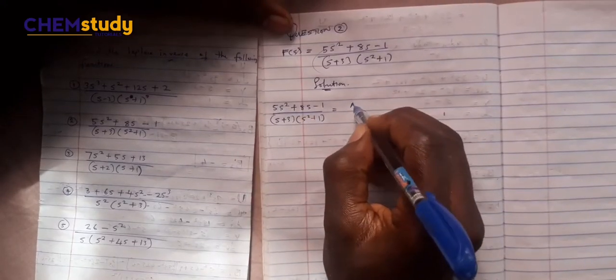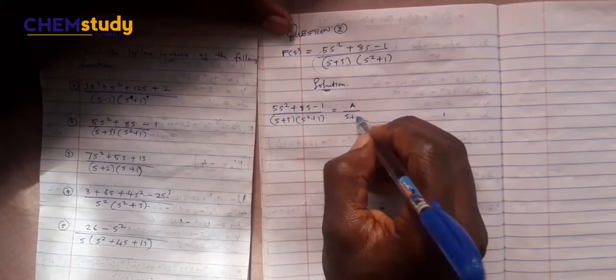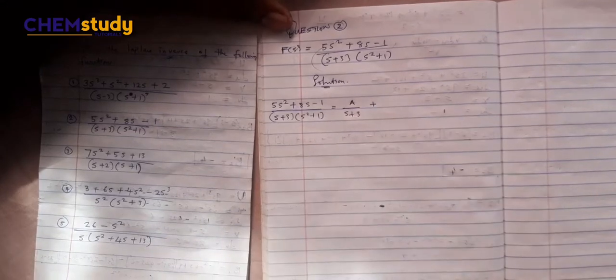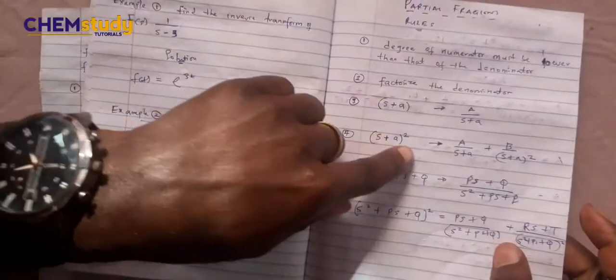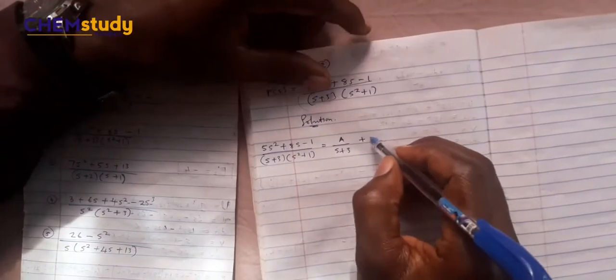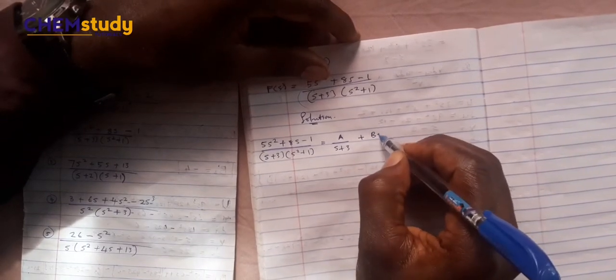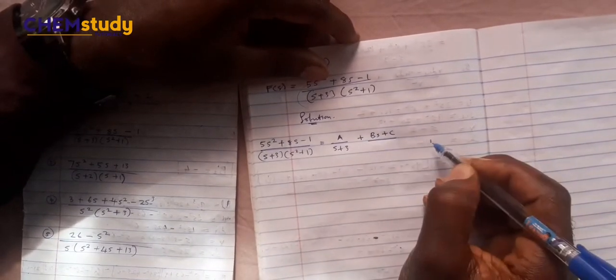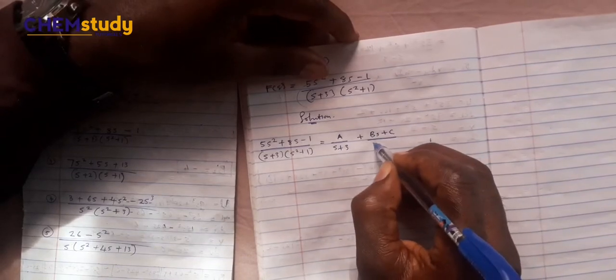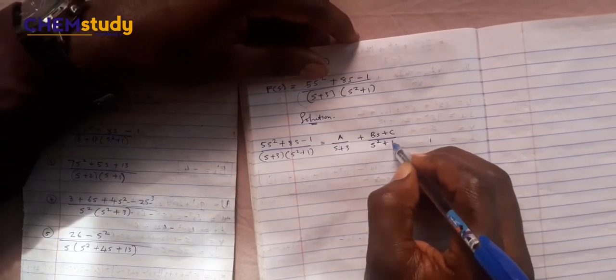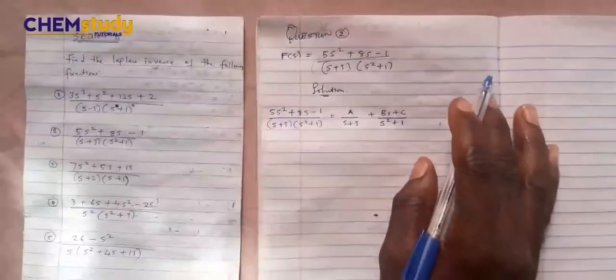And like we always do, A over s plus 3 plus, now you see this one, this looks like this. Okay, so that's what we're going to use. I'm going to say Bs plus C over s squared plus 1. So that's how we would solve it.